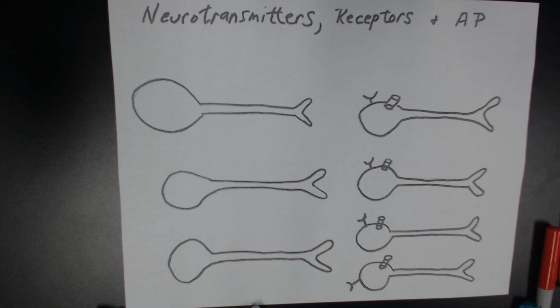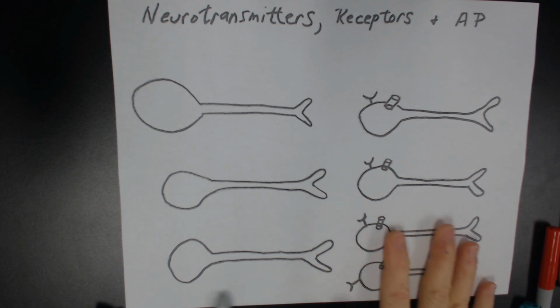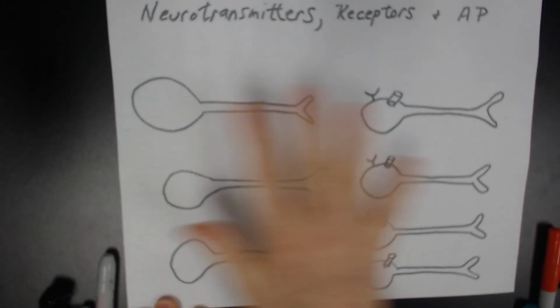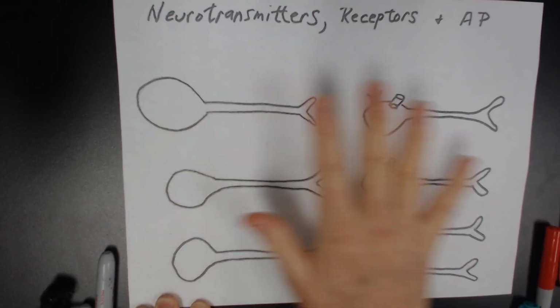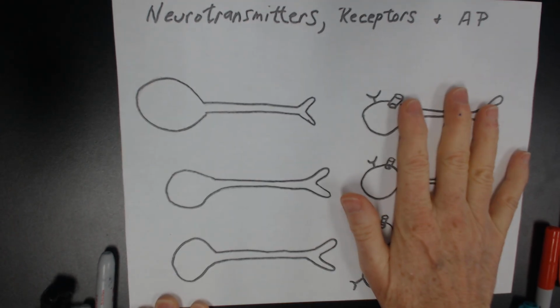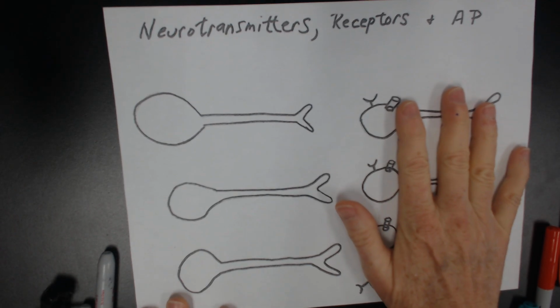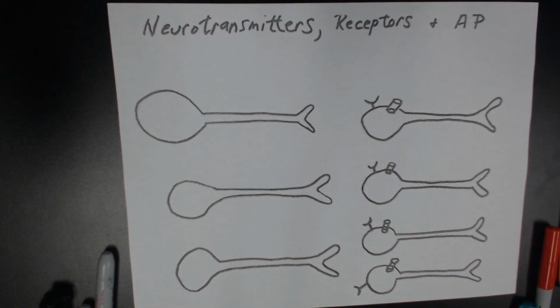Okay. What I've done here is, on the left side and the right side, this is going to be my presynaptic neuron, and this is going to be my postsynaptic neuron. Important for understanding the pathways we're going to talk about is going to be the color. I'm going to keep my colors very consistent here.